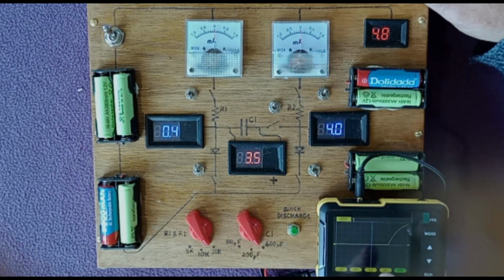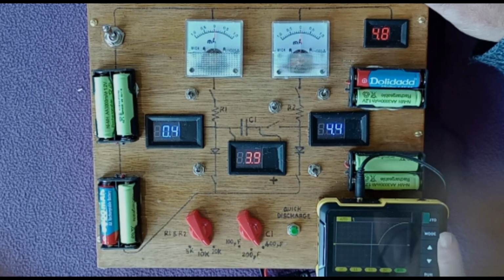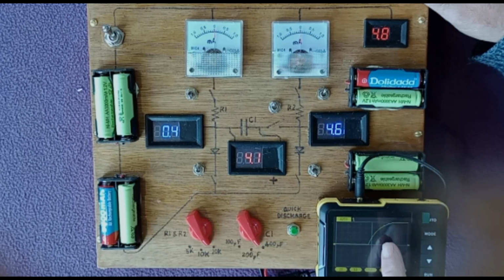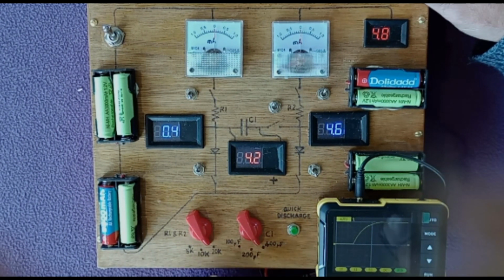On the right hand side here I've got an oscilloscope. This is showing the voltage across the capacitor, and you can see that arc. And this curve has a name. It's called an exponential curve. And what it means is that things happen very quickly to start with, and then as time goes on they get slower and slower and slower. And that's a very important part of the way that capacitors charge.